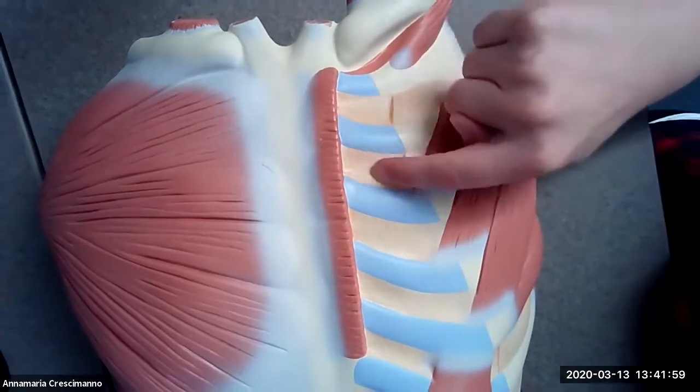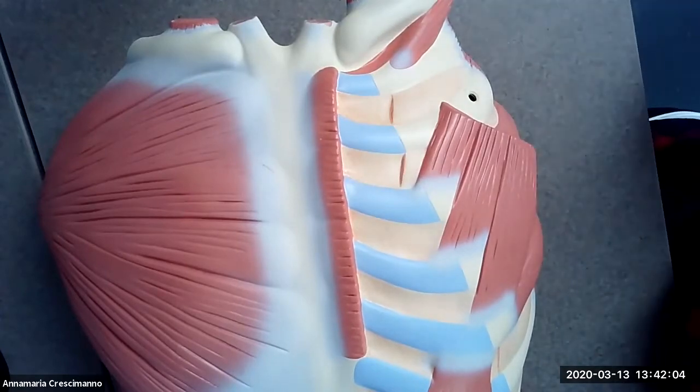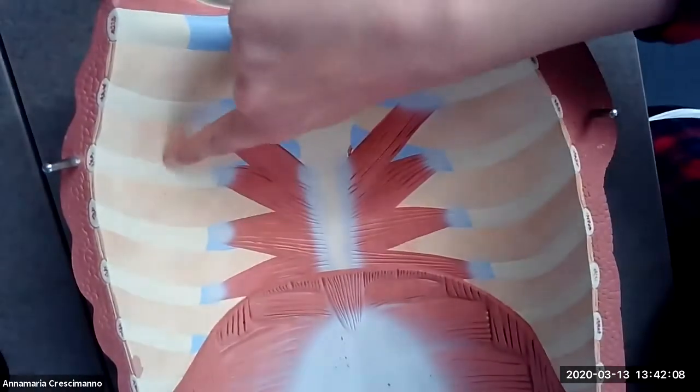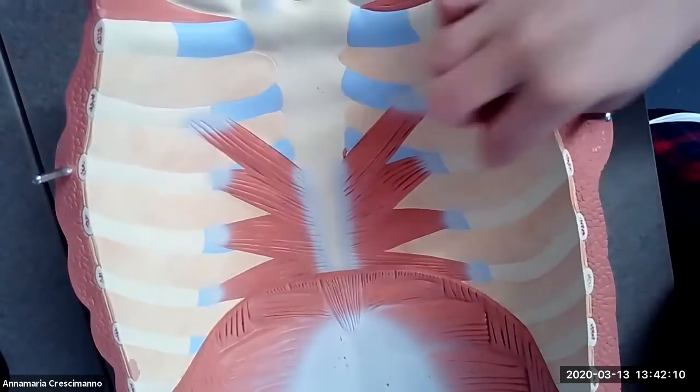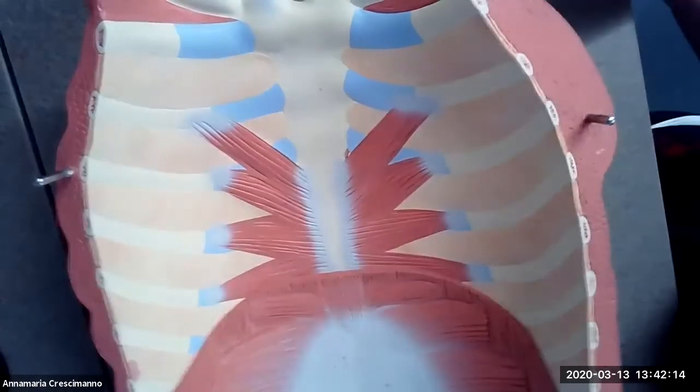Moving up immediately, we have the internal intercostals. Those depress the ribs when you exhale. Internally, you can also see the internal intercostals moving up immediately and the transversus thoracis muscles moving mostly transversely.